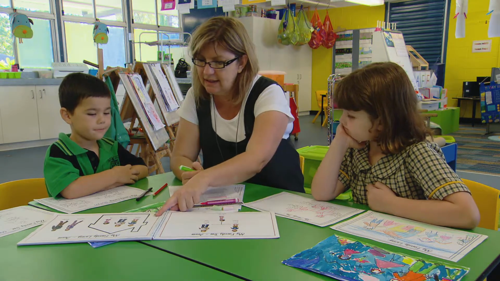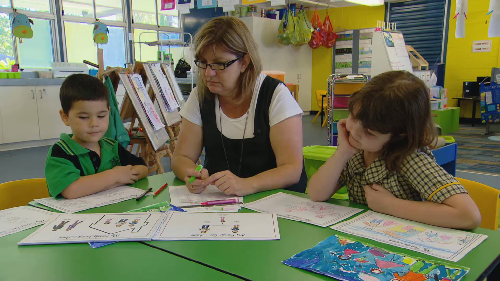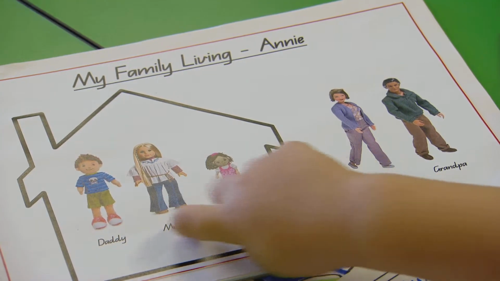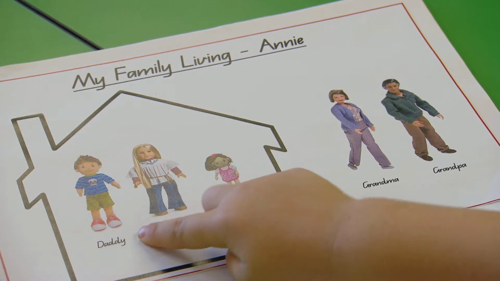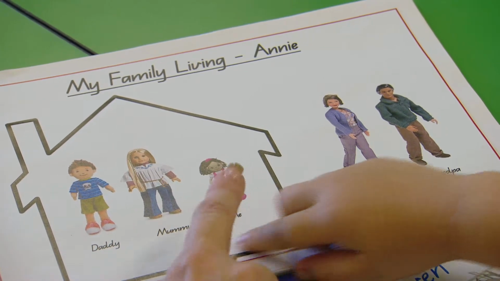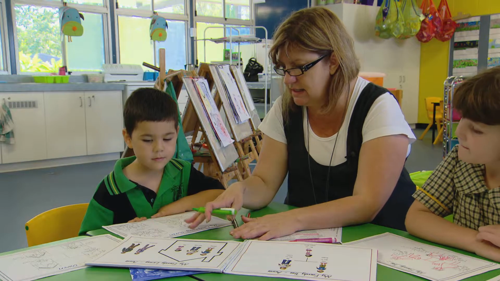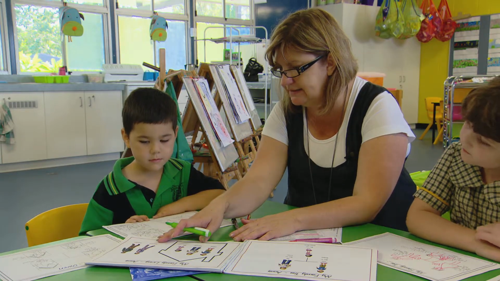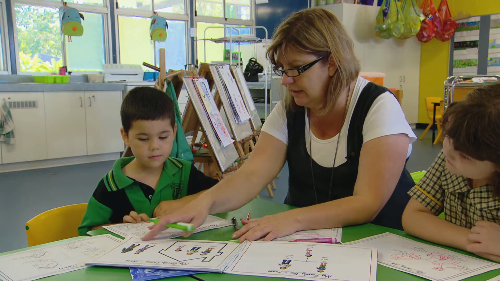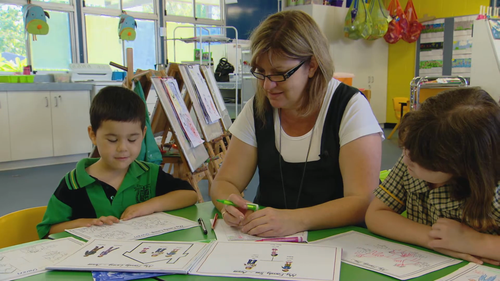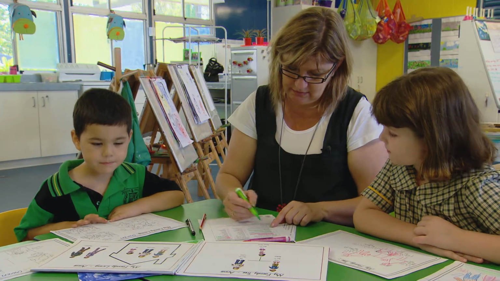Okay, let's have a look at Annie's family living. Who does Annie live with? She lives with her mum and her dad. Mm-hmm. And who are these people over here? Her grandparents. Okay. Could you tell me something that's the same about your family and Annie's family? If you look at the grandparents. They don't live in the same house. They don't live in the same house, but they're still part of your family.